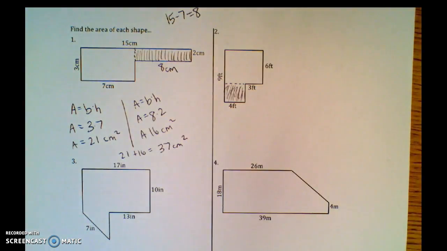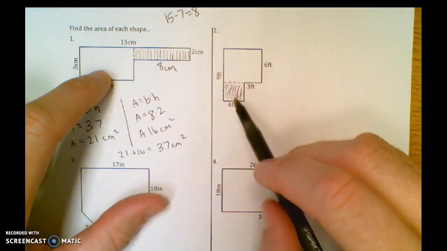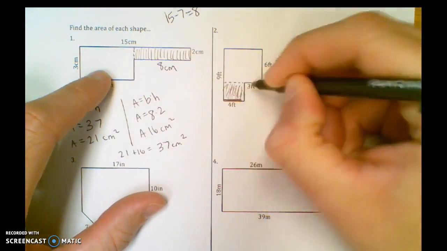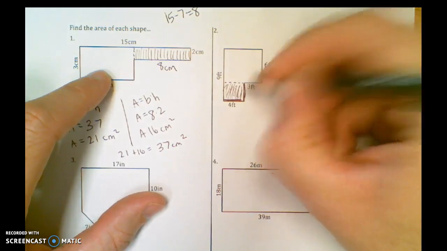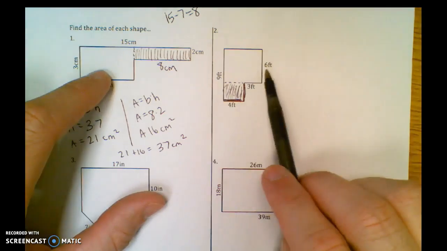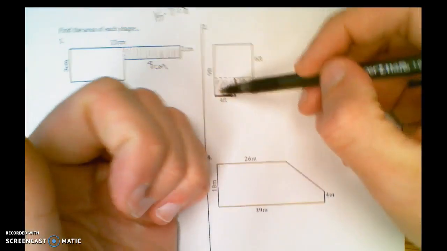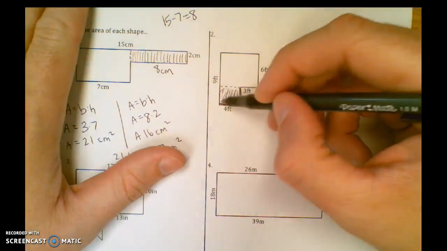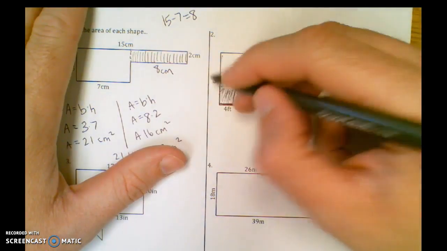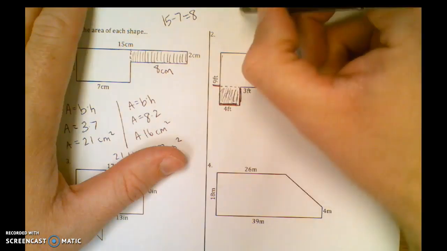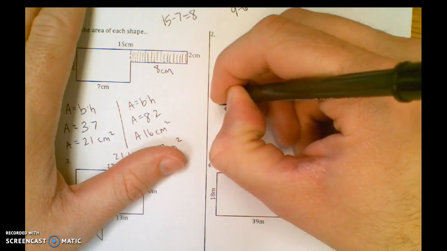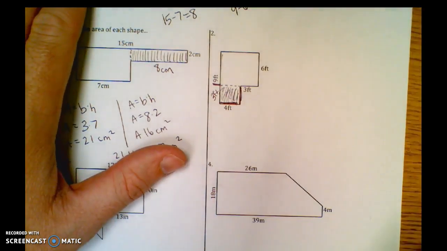Alright, for this rectangle, the smaller one, I know this side is 4, but I need to figure out the other side. And the only information I can see is the 9 feet and the 6 feet. Those are the ones that are running parallel on the sides. So if this whole thing is 9 feet, and up to here is 6 feet, to figure out the remaining part, I would just take 9 minus 6. And 9 minus 6 is 3. So this side right here is 3 feet.